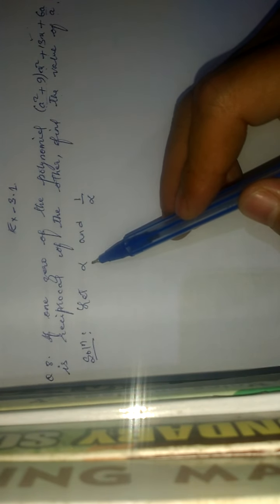So let alpha and 1 by alpha be the zeros of the polynomial.